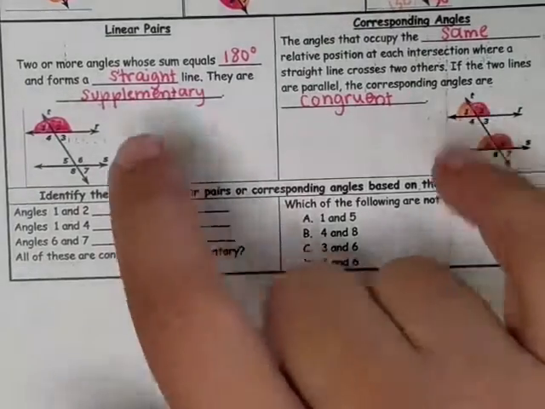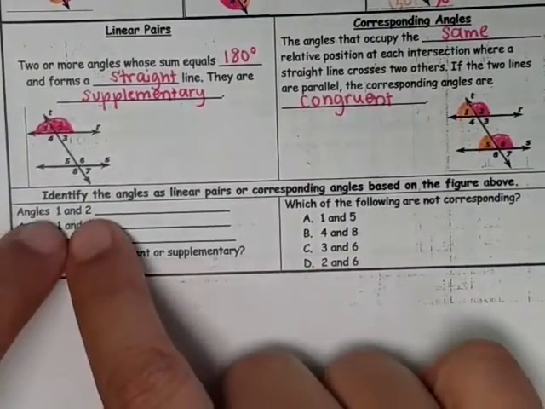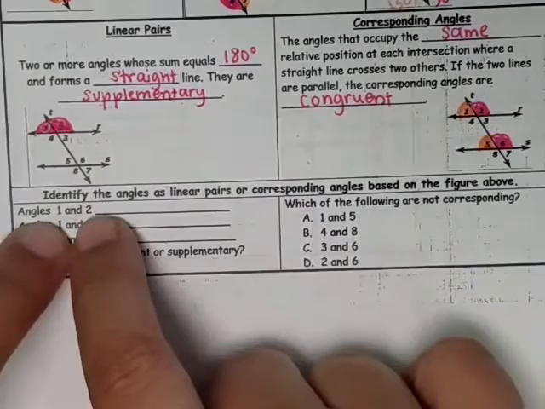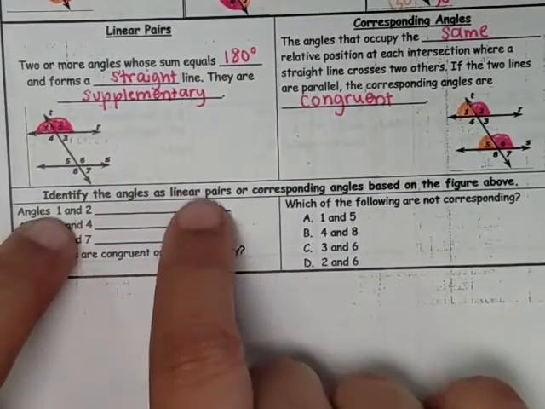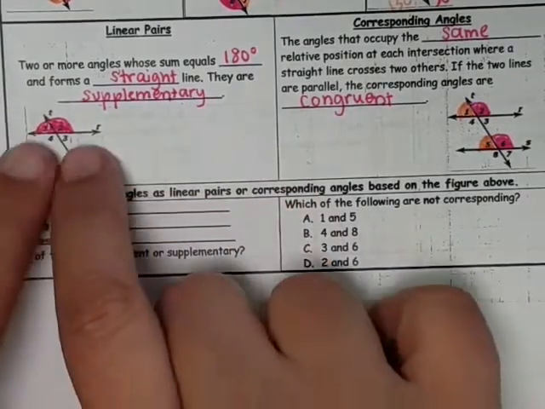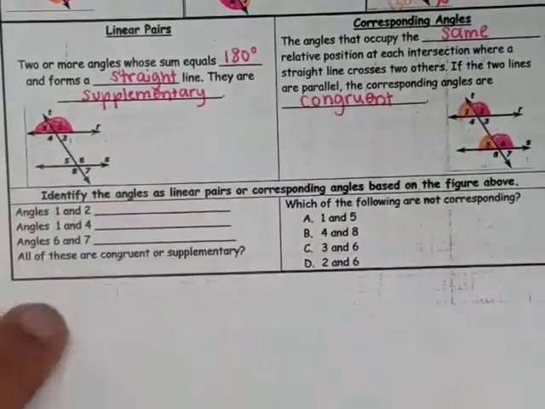So taking what we just learned here, let's read this. So let's look at the figure above and let's talk about this. So angles 1 and 2, are they a linear pair or are they corresponding? So 1 and 2, those are a linear pair. So let's write that down.